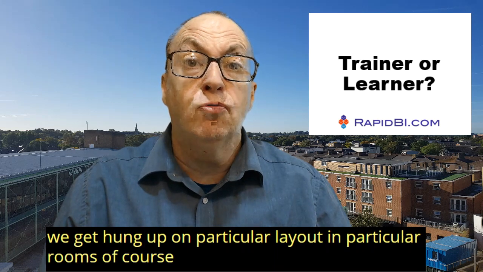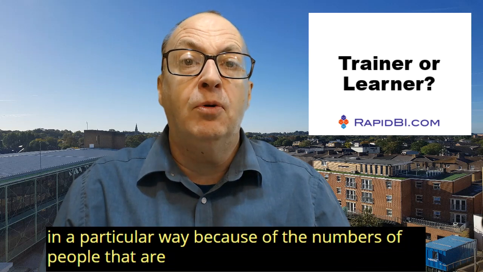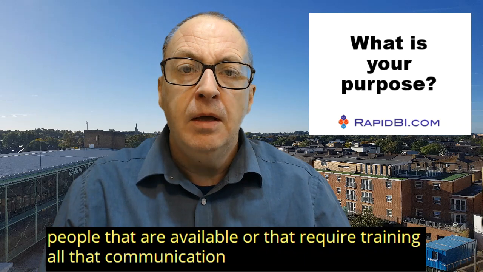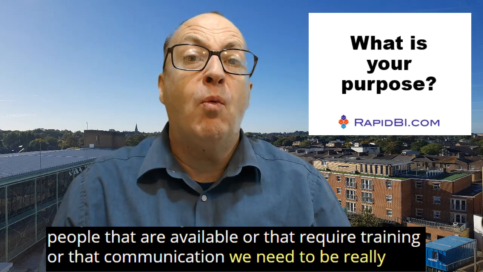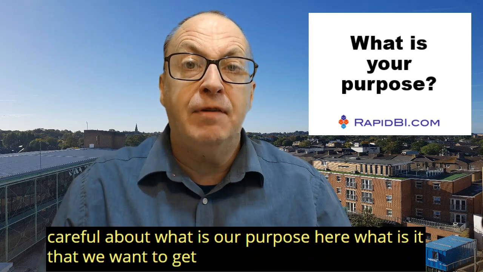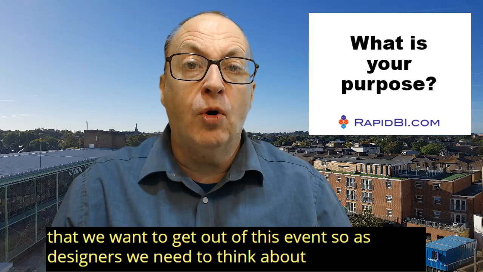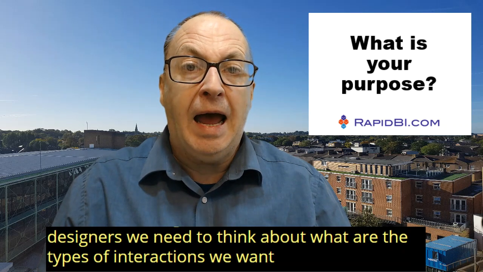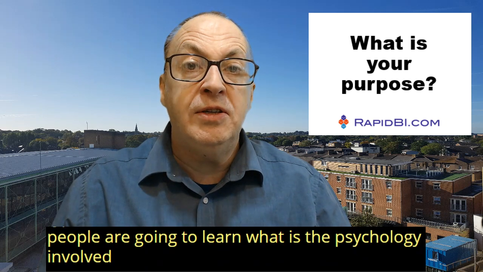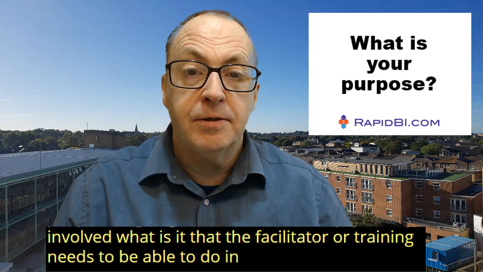Of course, sometimes rooms are laid out in a particular way purely because of the numbers of people that are available or that require training or that communication. We need to be really careful about what is our purpose. Why are we here? What is it that we want to get out of this event? So as designers, we need to think about what are the types of interactions we want? How is it that people are going to learn? What is the psychology involved? What is it that the facilitator or trainer needs to be able to do in that space?